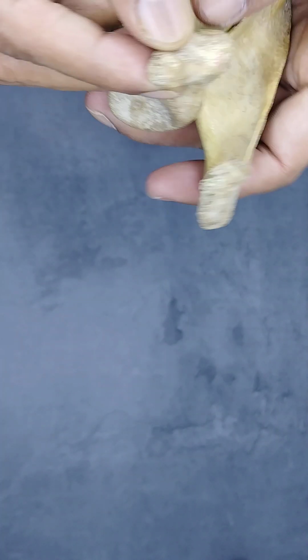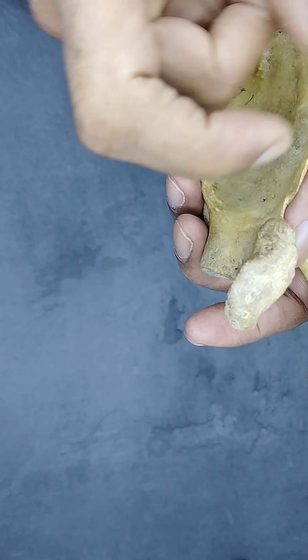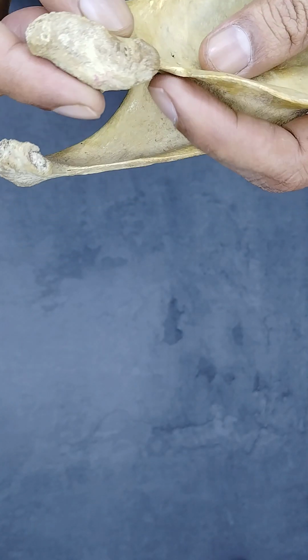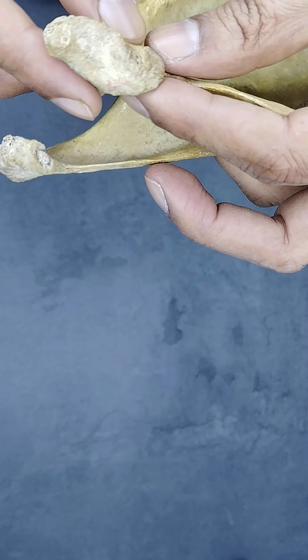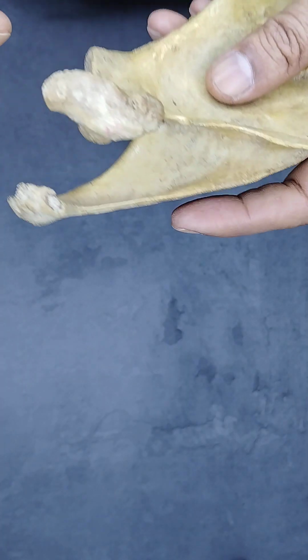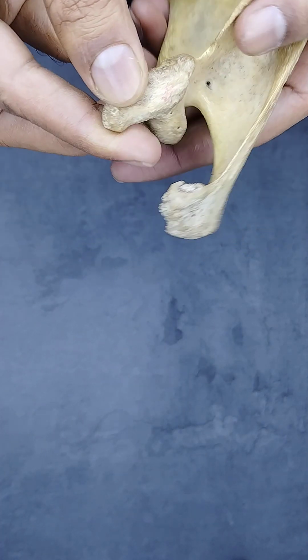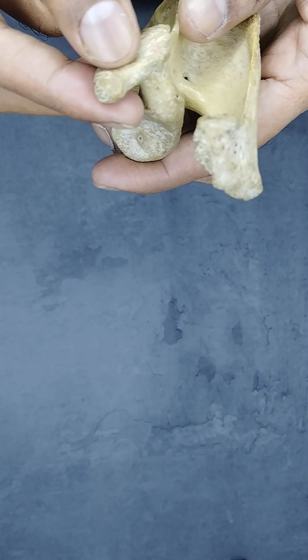Next, coming to the coracoid process. This coracoid process is a bent finger-like structure like this. It is also very important because even though it is a small process, it produces attachments to many structures. Especially six structures get attached to this coracoid process. That is three muscles and three ligaments.